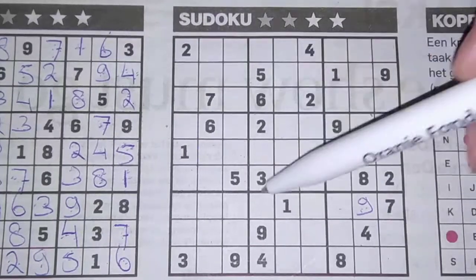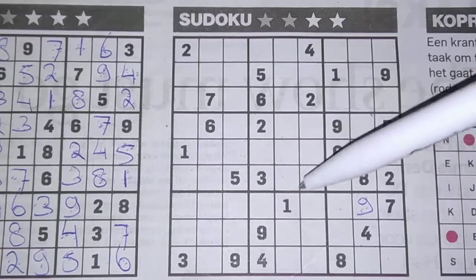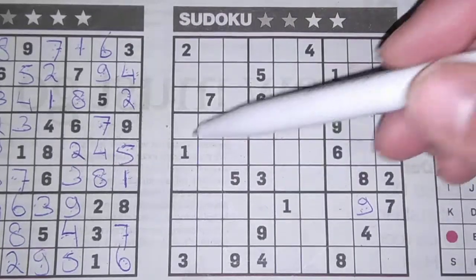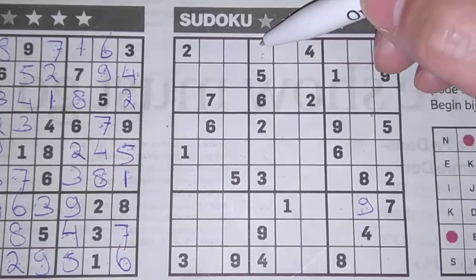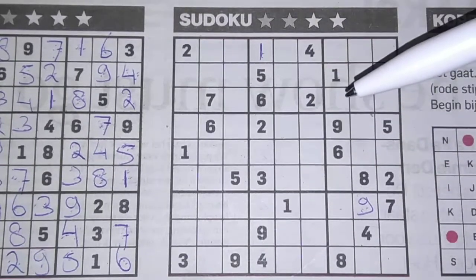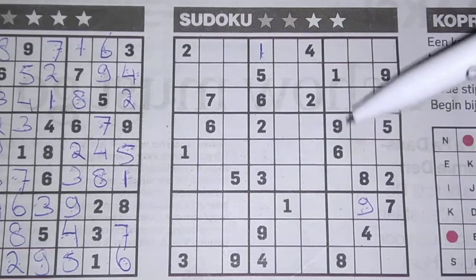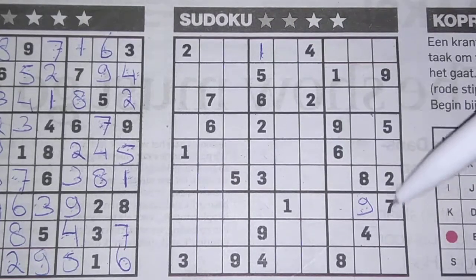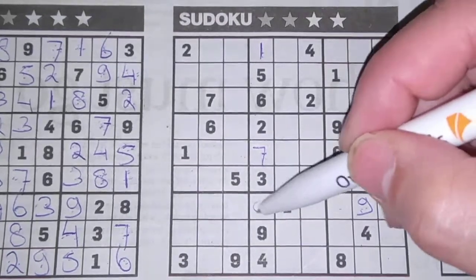In this column, 3 missing numbers. One of the missing numbers is a 1. I see here 1, so no 1 there. Here 1, no 1 there. Only place for the 1 should be here. The other 2 numbers are the numbers 7 and 8. We have a 7 here, so no 7 there. 7 should be here, and the 8 goes there.